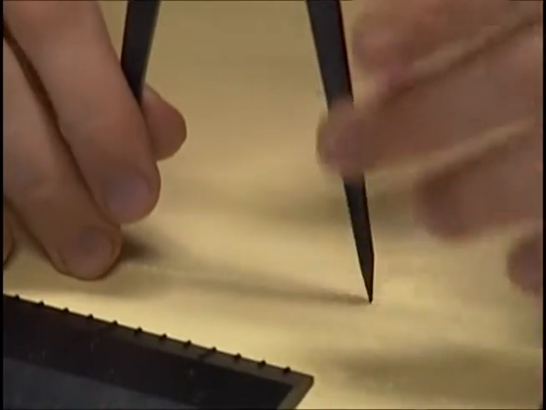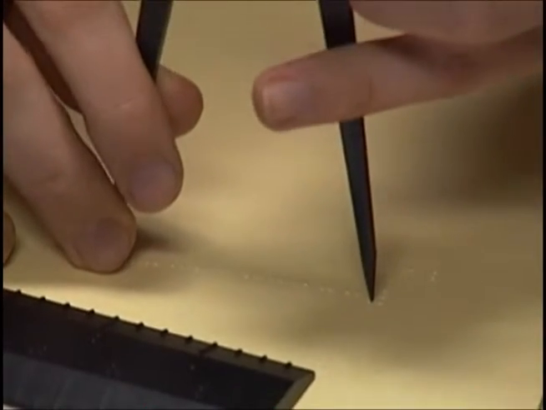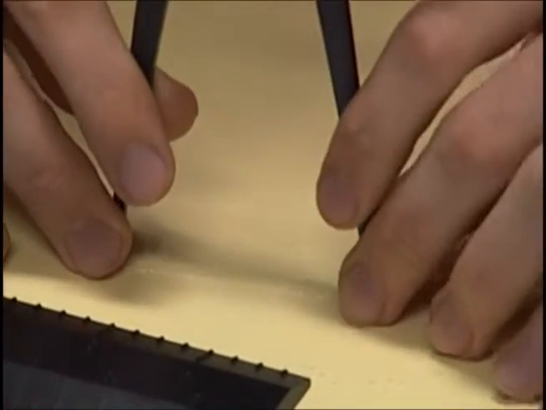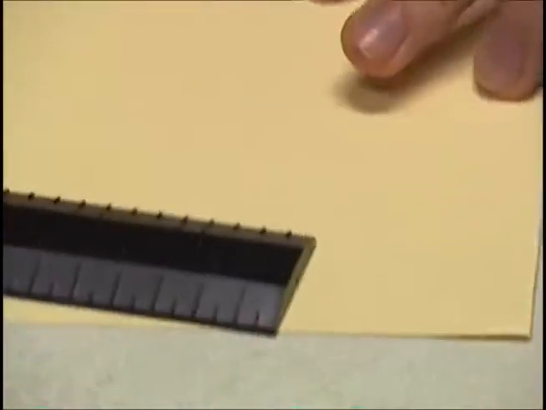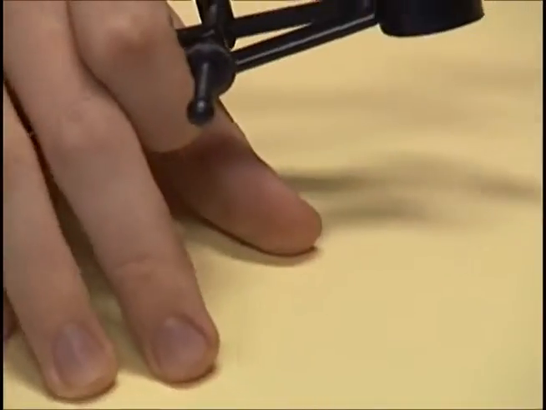Okay, so this looks about right, maybe even just a little more. The opening of the compass is very close to the length of the line. Right, about there. That looks about right. John closes the compass slightly. All right, now I'll do it on the cardboard. John turns the paper over.